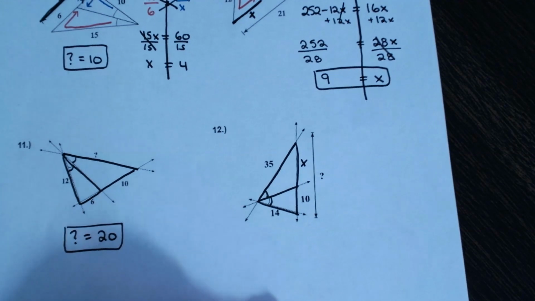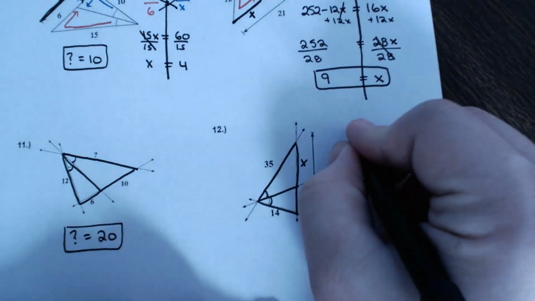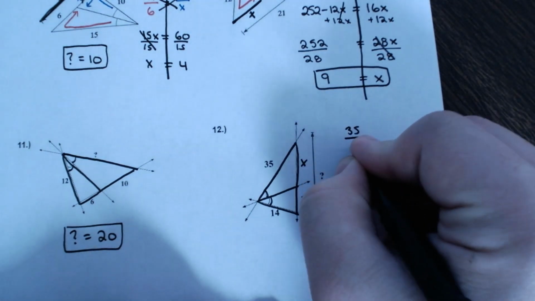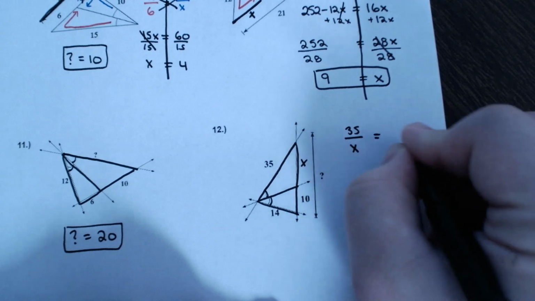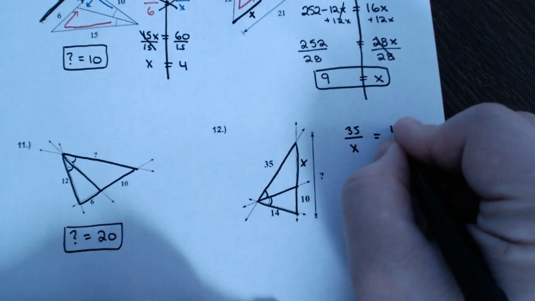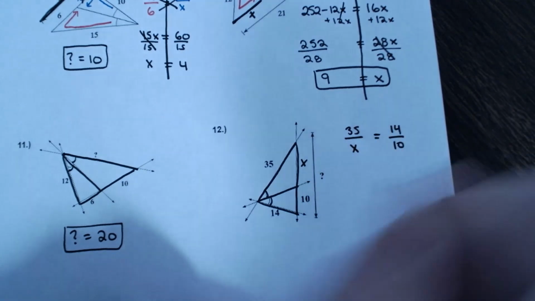Here's my sneaky little math stuff going on, okay? 35 over x is equal to 14 over 10.